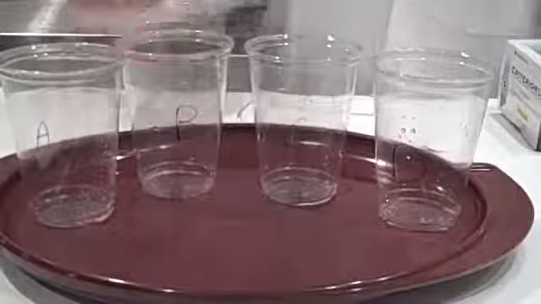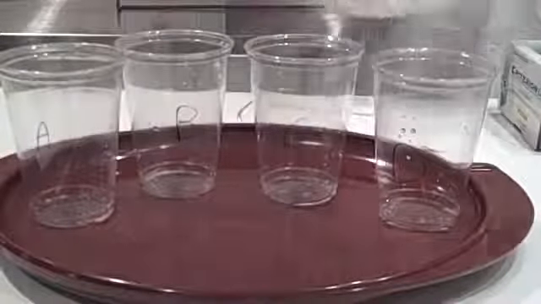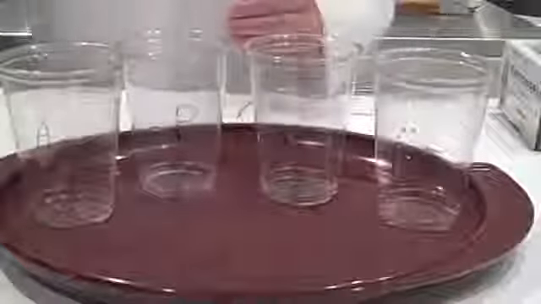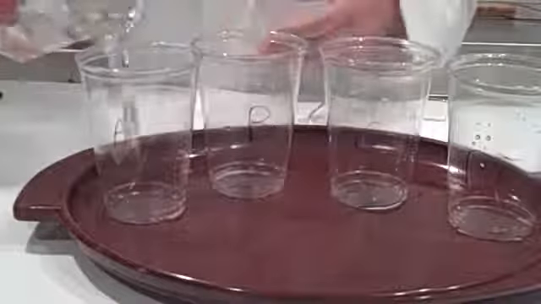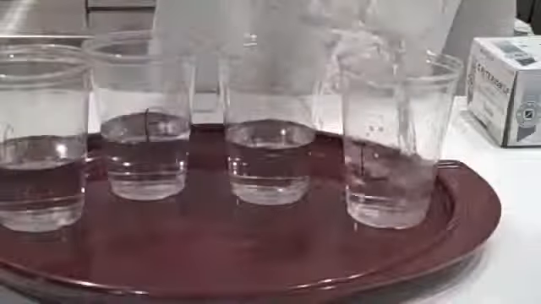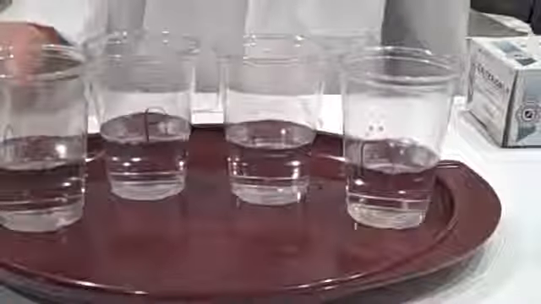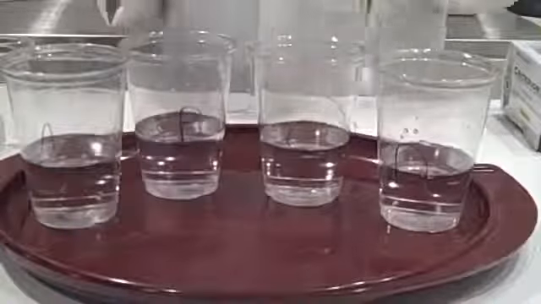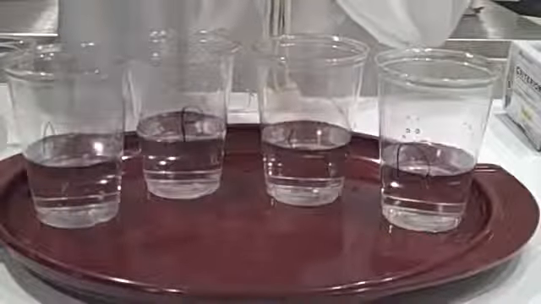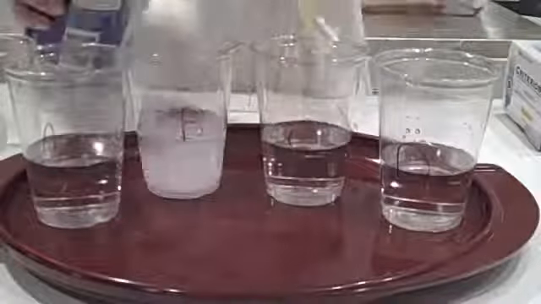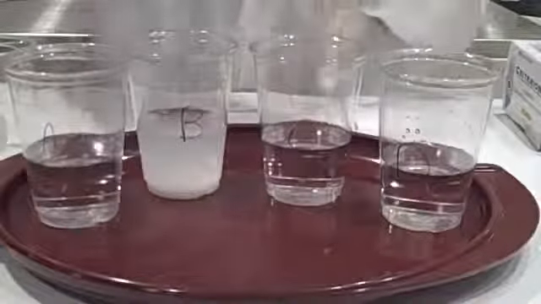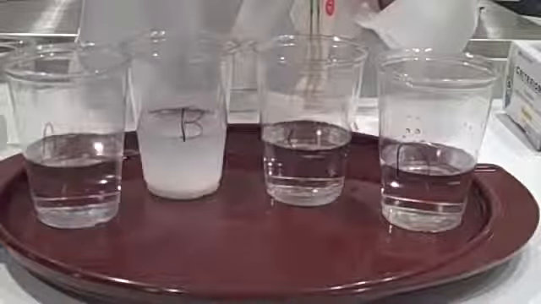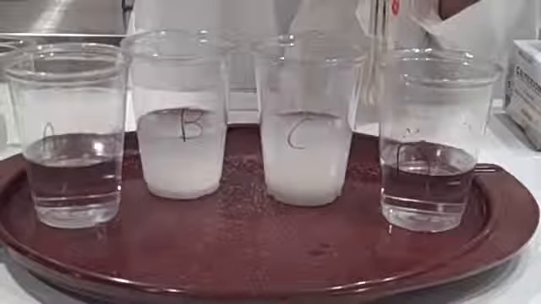First, label each cup with either A, B, C, or D. Then, fill each cup with 100 milliliters of water. In cup A, we will add no salt. In cup B, we will add 1 tablespoon of salt. In cup C, we'll add 2 tablespoons of salt. And in cup D, we will add 3 tablespoons of salt.